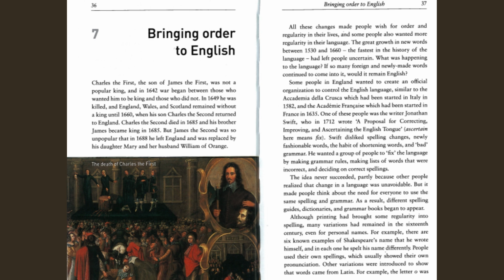Although printing had brought some regularity into spelling, many variations had remained in the 16th century, even for personal names. For example, there are 6 known examples of Shakespeare's name that he wrote himself, and in each one he spelt his name differently. People used their own spellings, which usually showed their own pronunciation.